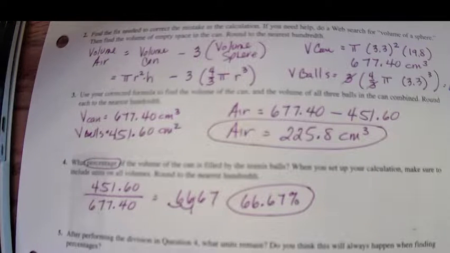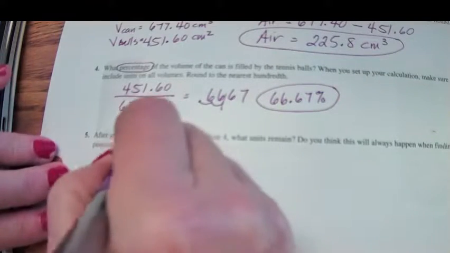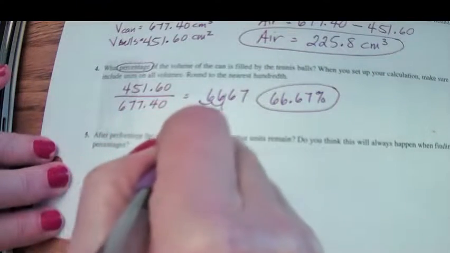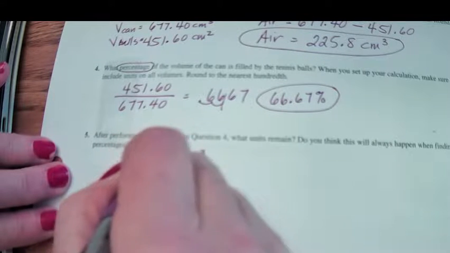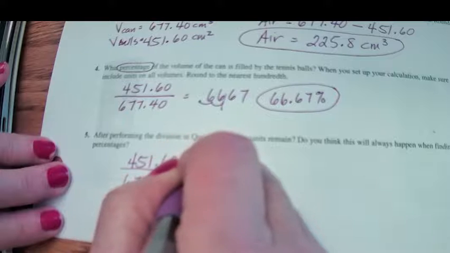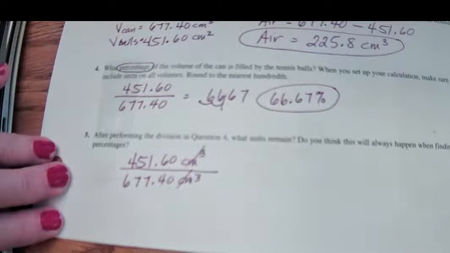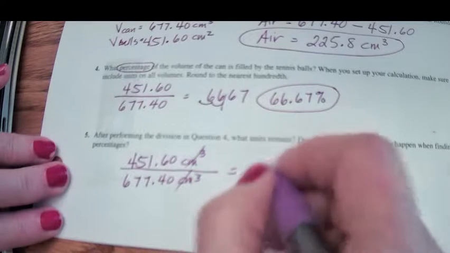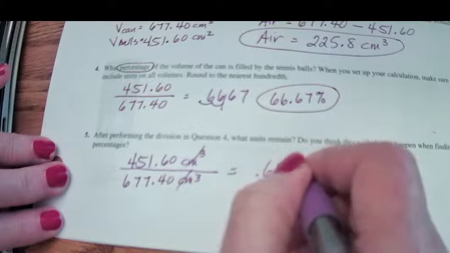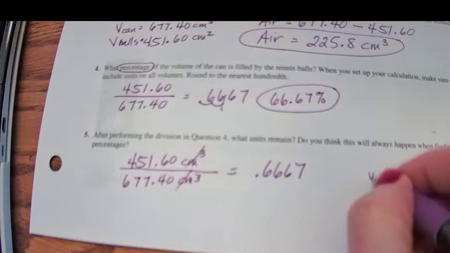And this question here, number 5, this was really 451.60 centimeters cubed divided by 677.40 centimeters cubed. The centimeters cubed cancel. There's one in the numerator and one in the denominator, so there are no units. This was just a decimal. There were no units left. And will that always happen when finding a percentage? Yes, that will always happen.